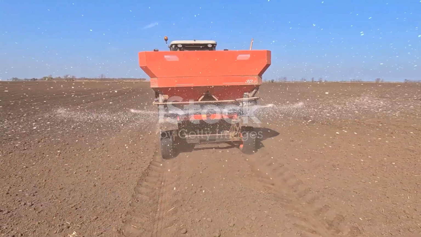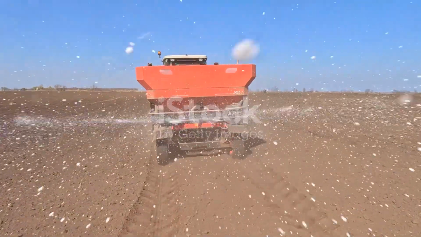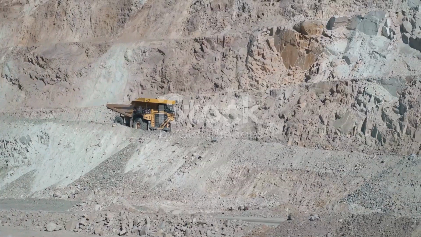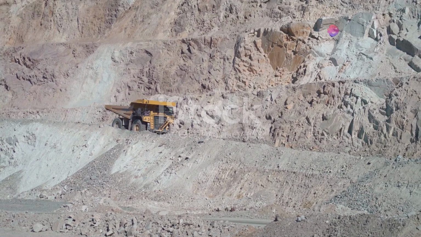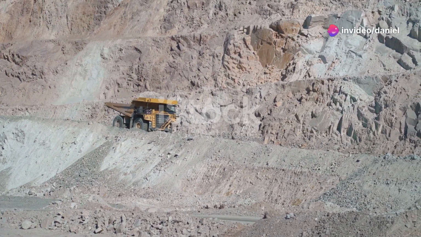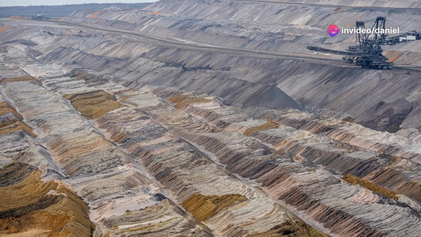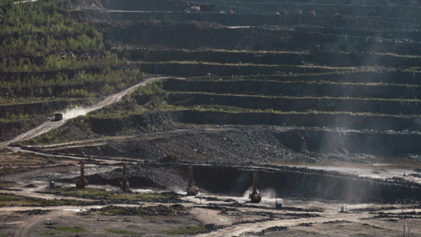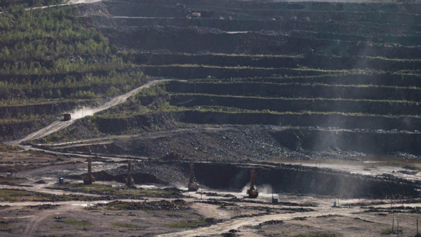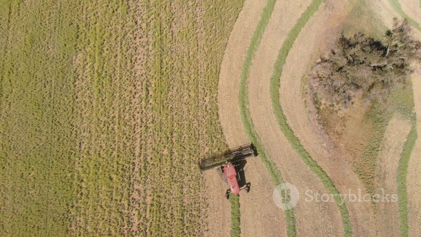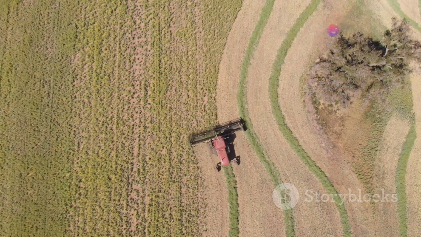The phosphorus we use to fertilize our crops and gardens doesn't magically appear. It comes from phosphate rock, a finite, non-renewable resource primarily mined in a handful of countries. While estimates vary, some experts predict that easily accessible reserves could be depleted within the next century. This looming scarcity has profound implications for global food security.